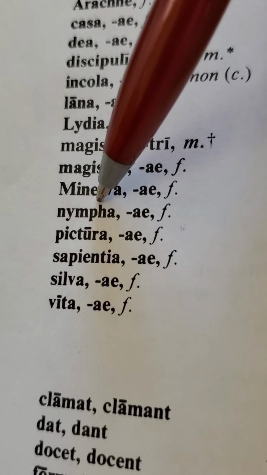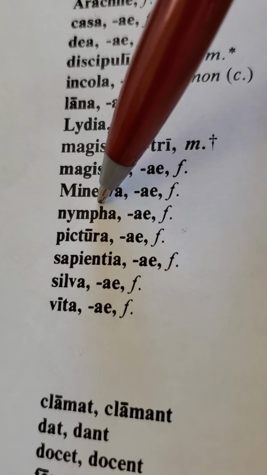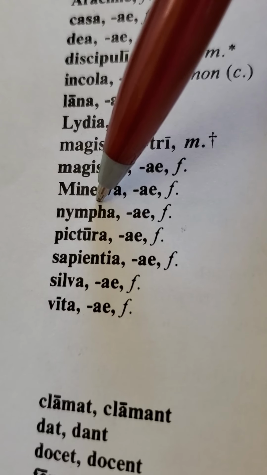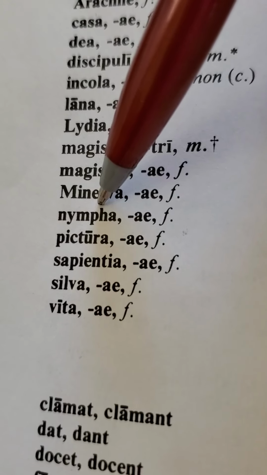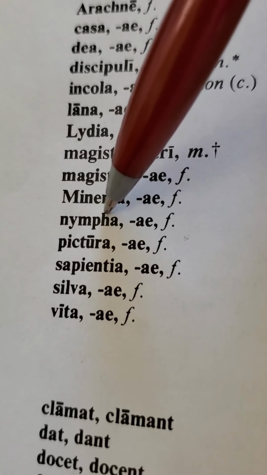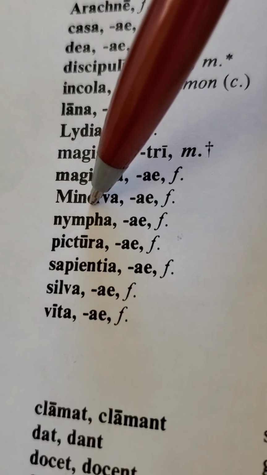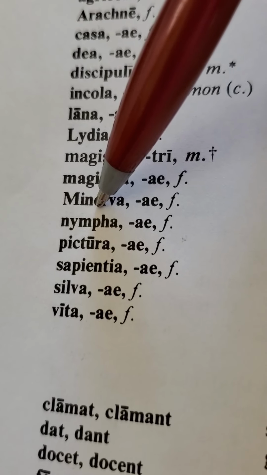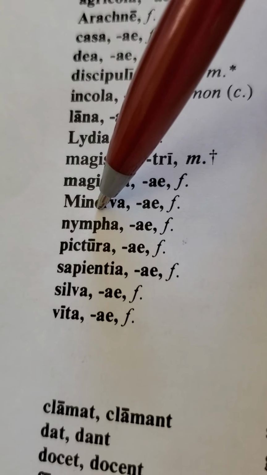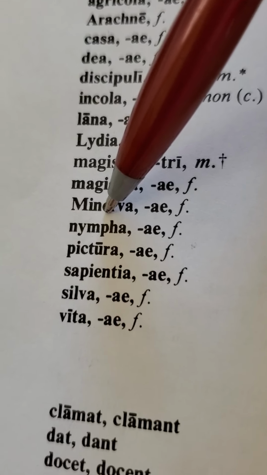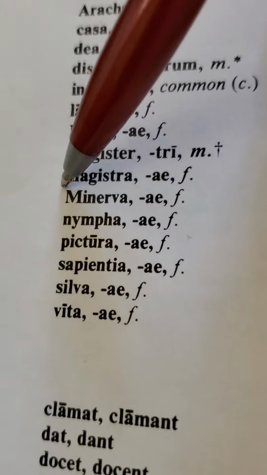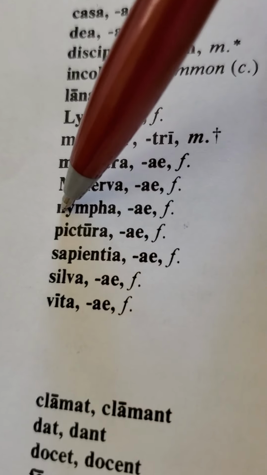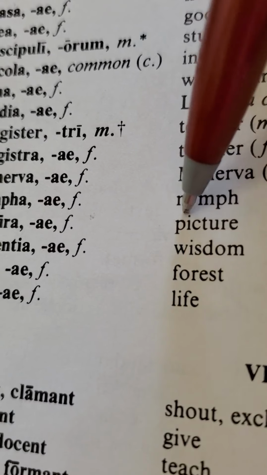Nympha, nymphs are mythological characters. They're young girls, or they're girls, fully mature girls. They're the female creatures, and there's tree nymphs and wood nymphs and pond nymphs and river nymphs and ocean nymphs and rock nymphs. Nymphs are everywhere. So those are mythological girl creatures. Pictura, you know what a pictura is? It's a picture.